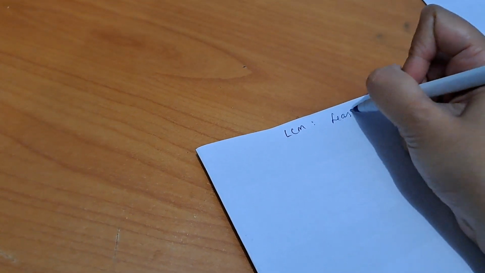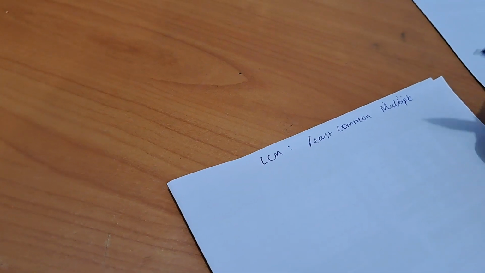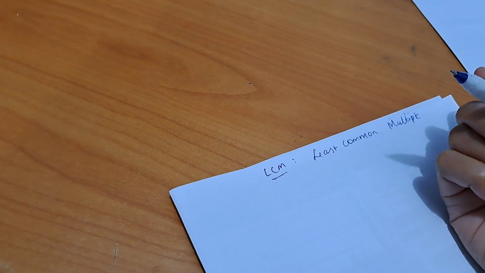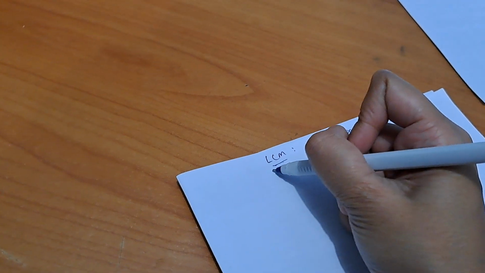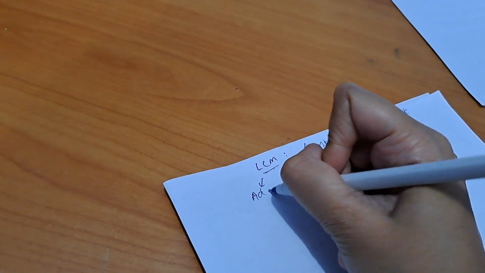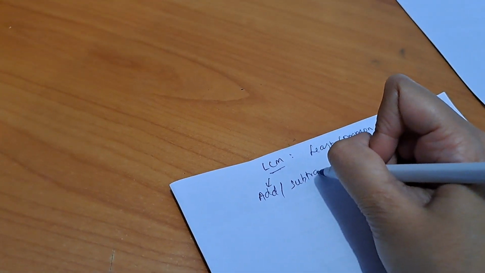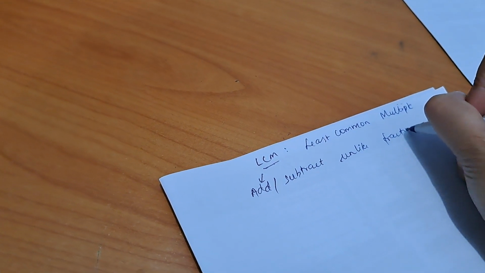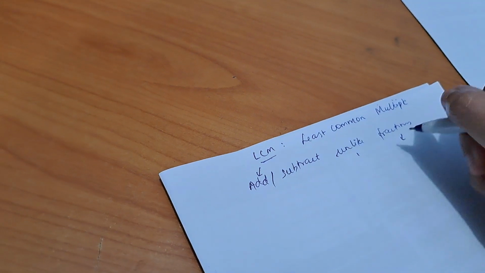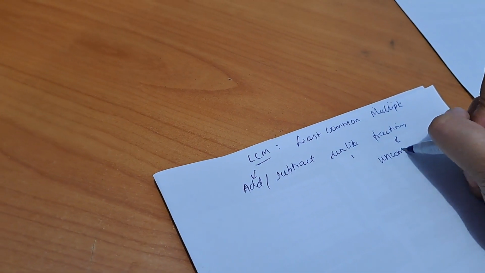Hi everybody. Today let us see how to do LCM or least common multiple. So when do we need LCM? It's when we have to add or subtract unlike fractions. What is an unlike fraction? Fractions with an uncommon denominator.